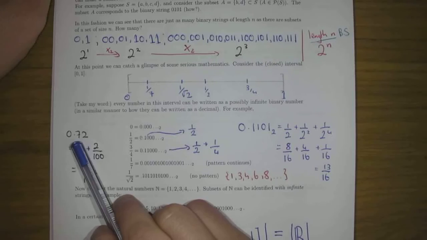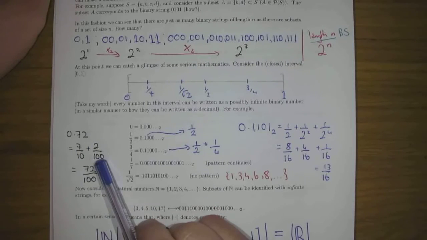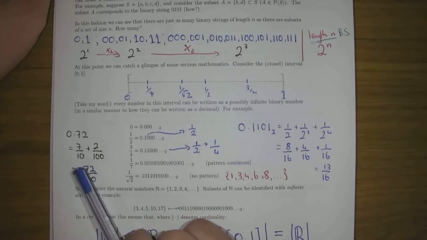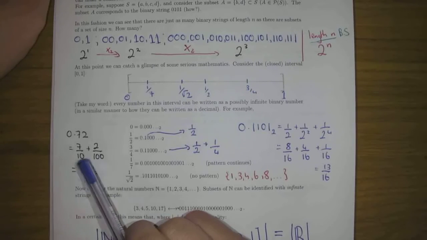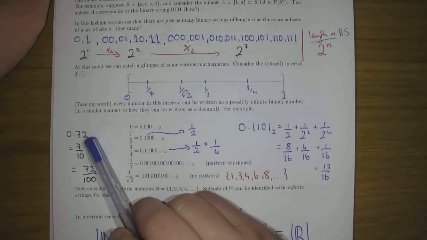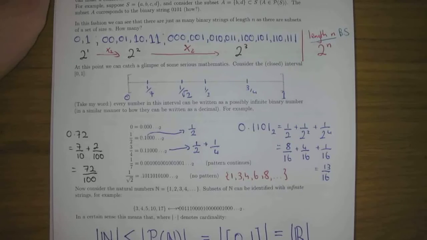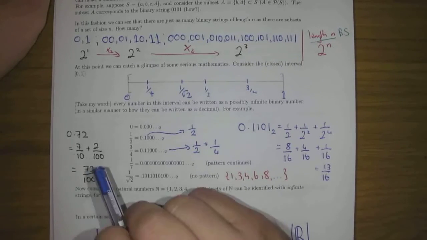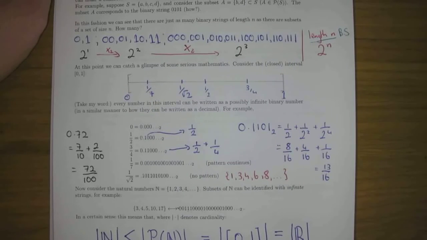So say 0.72 is 7 tenths and 2 hundredths. And the relationship between these here is that 100 is 10 squared. The next number, say if it was 3, would be 3 over 10 to the power of 3. 3 over 10 by 10 by 10, 3 over 1,000. The third part being the thousandths.